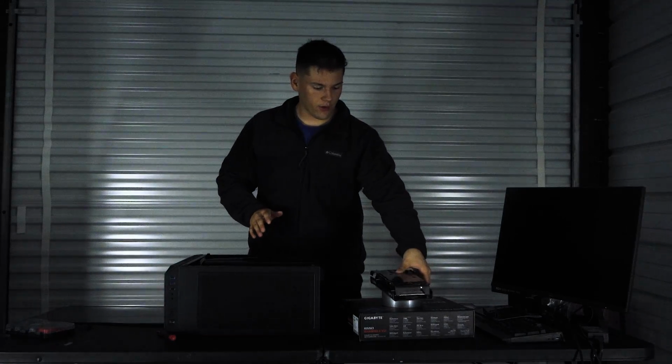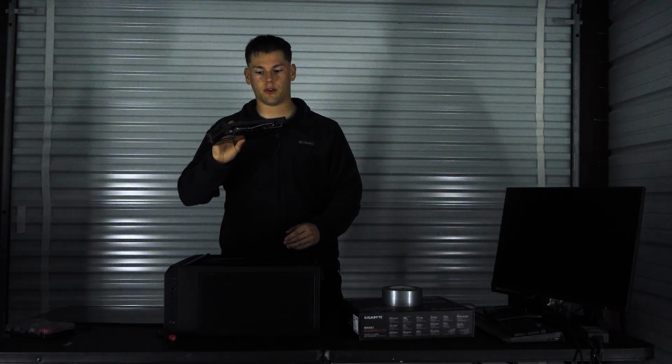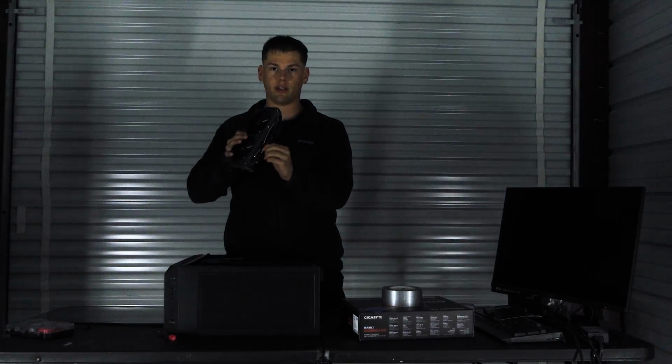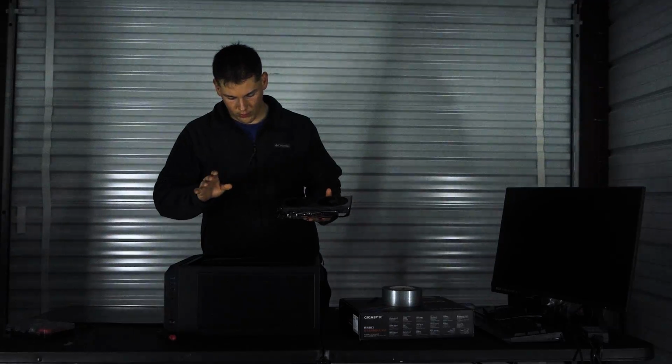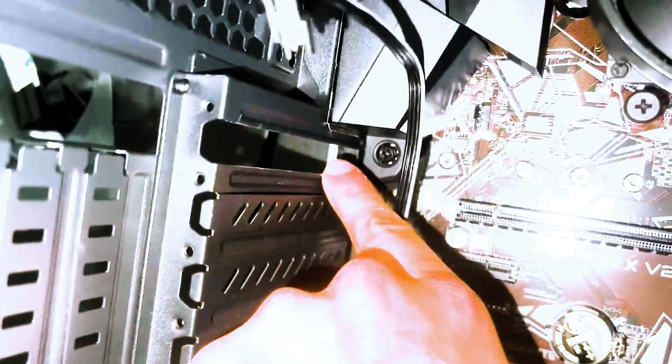Okay, so we have the graphics card right here, right? A lot of times your graphics card will come with this little thing covering the teeth. Just slide that off. And what you're gonna wanna do. Alright, so as you can see, I only knocked this one out.